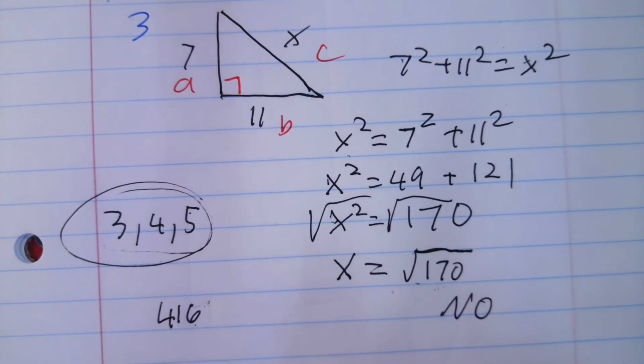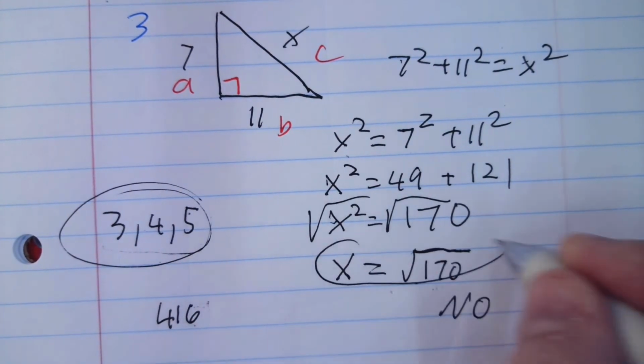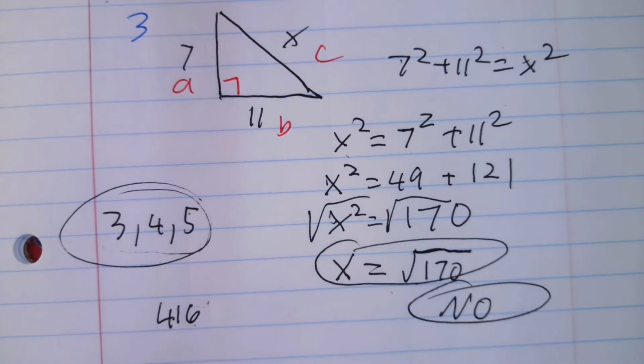Let's move on to something maybe harder. Well, this is my two answers. So let's move on to something that may be a little harder. Let's move on to 9.